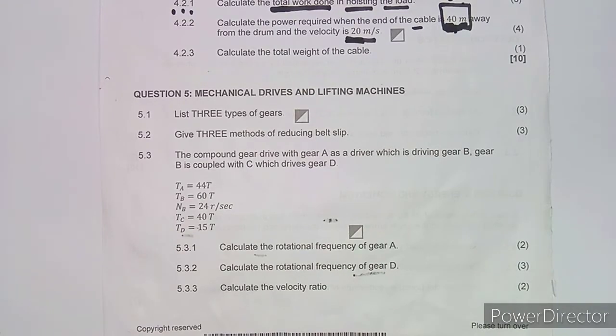Still working on Engineering Science N2, still on the question paper which was actually written in February 2022, working on separate chapters as we are doing these chapters at different levels. So we are going to work on mechanical drives and lifting machines.